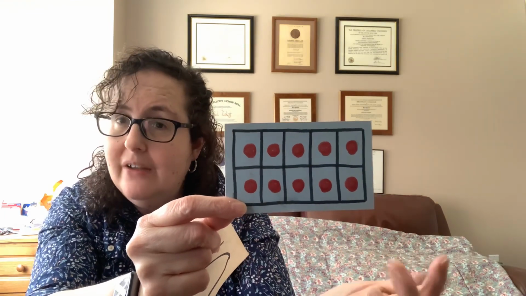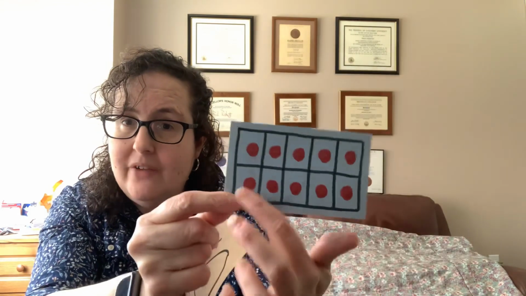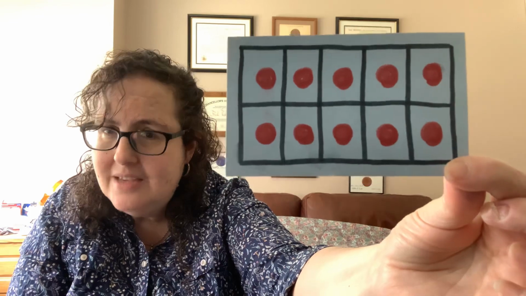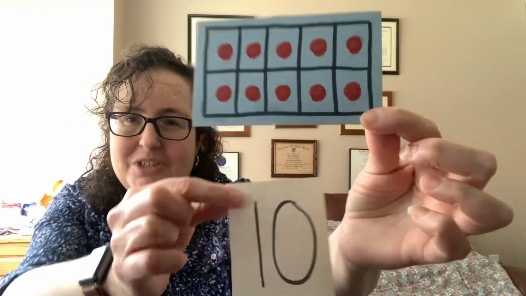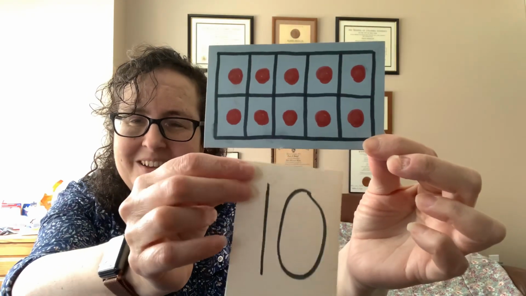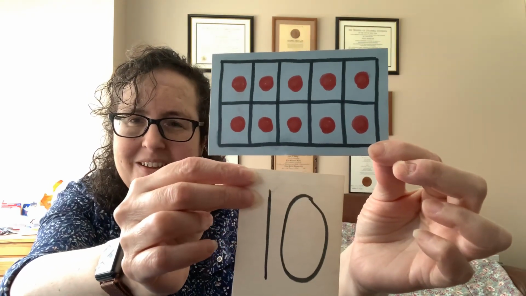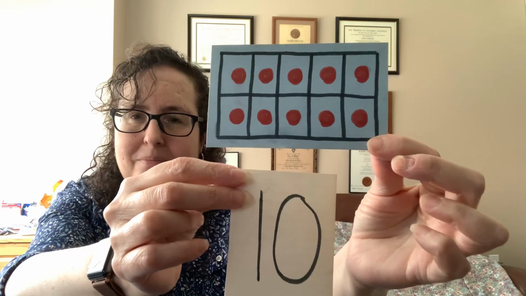If you said 5, there's 5 on top and 5 on the bottom because it's an equal amount, right? And every spot is taken in our, what do we call these things? 10 frames? Yeah, the answer's 10. Because we just said it's a 10 frame, right? So the answer is going to be 10. All the spots are taken up.